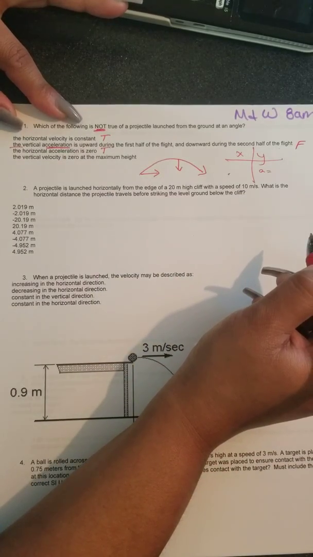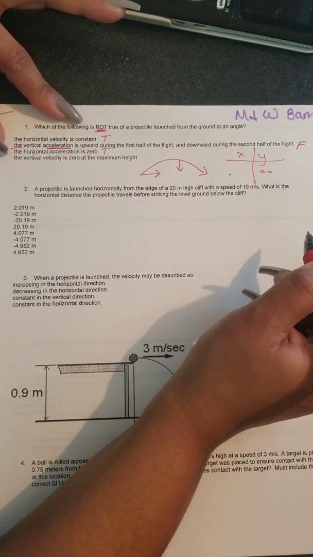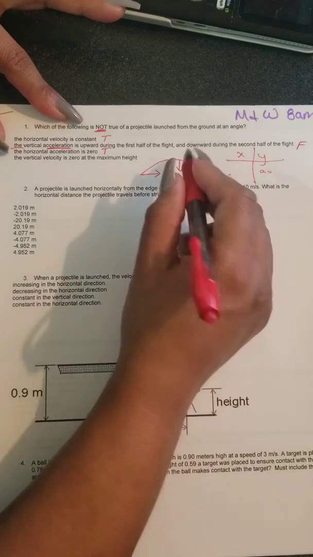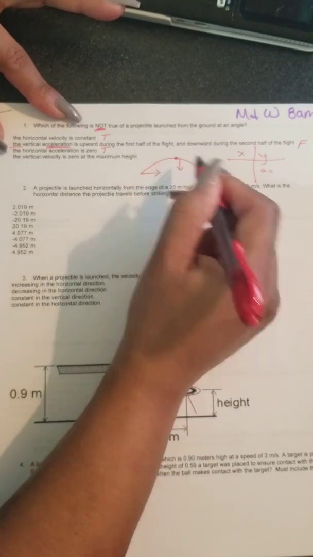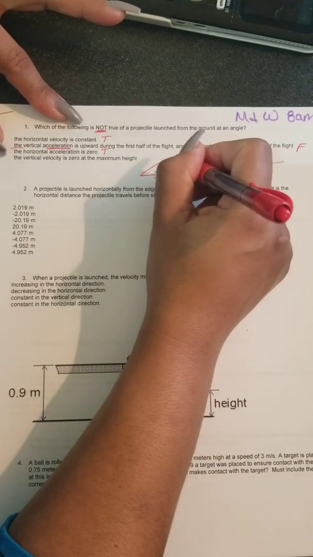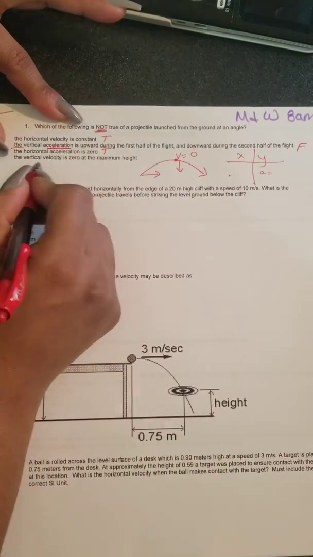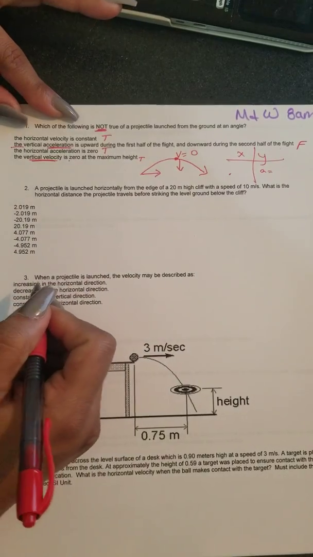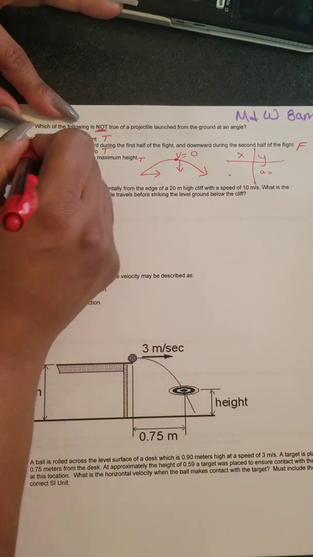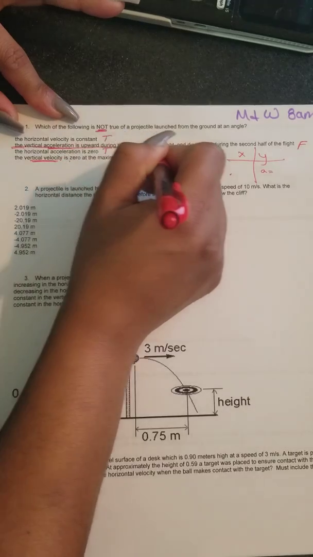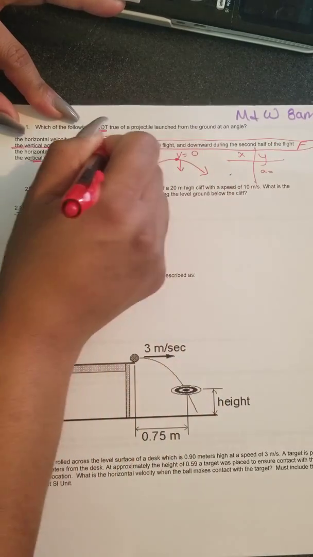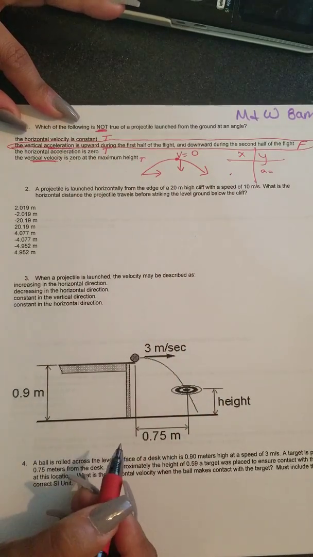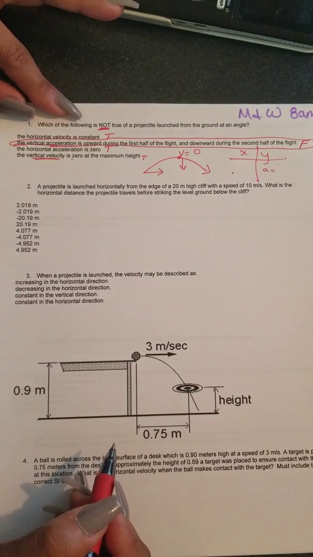The vertical velocity is 0 at the maximum height. Here's the maximum height. We call it non-zero acceleration. Velocity, though, is 0. The vertical velocity is 0. Yes, that is true. The only one that is false was this one right here, letter B. Okay, let's keep going. Number 2.